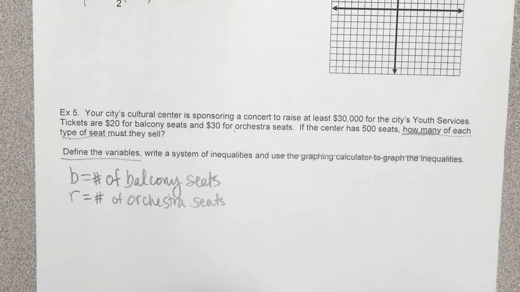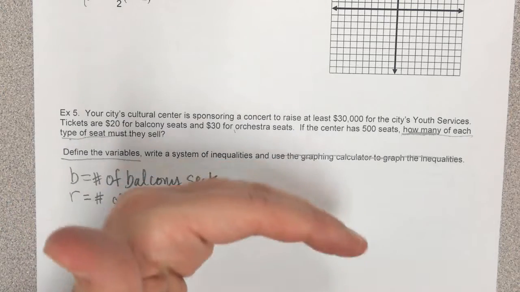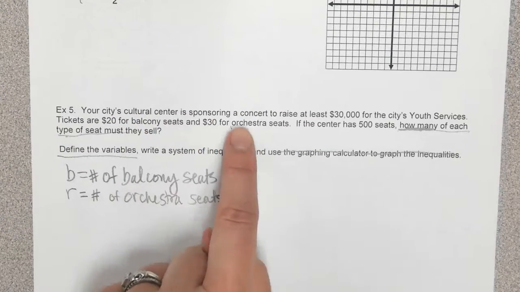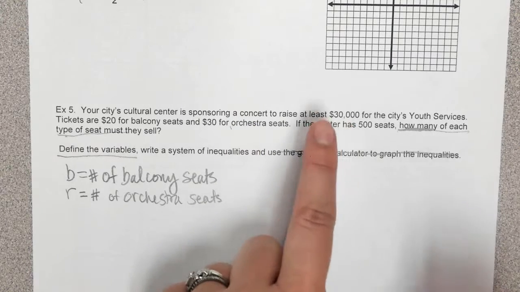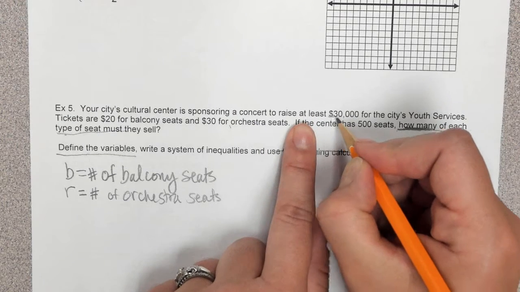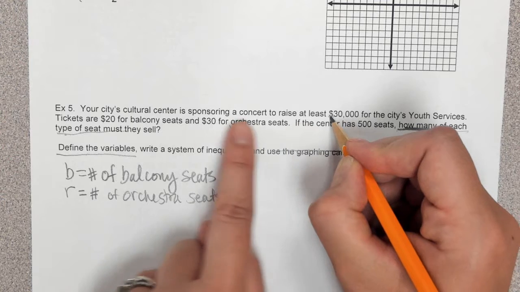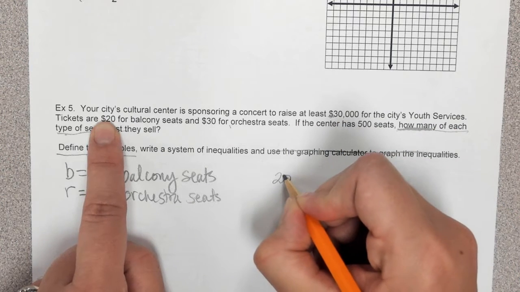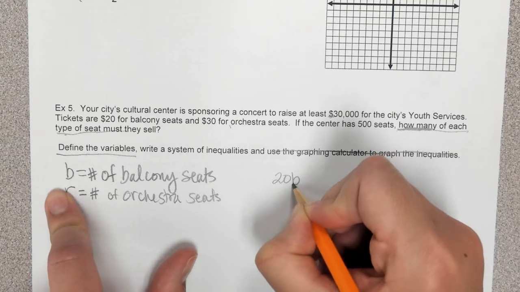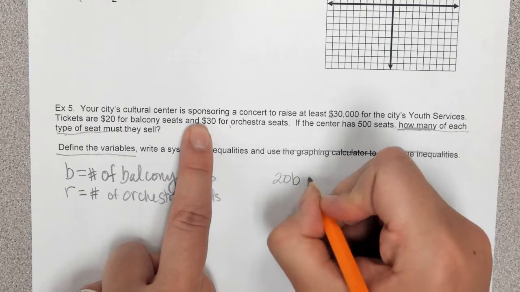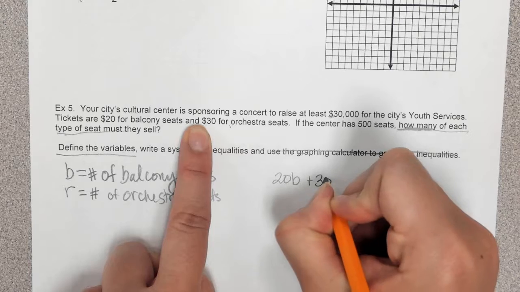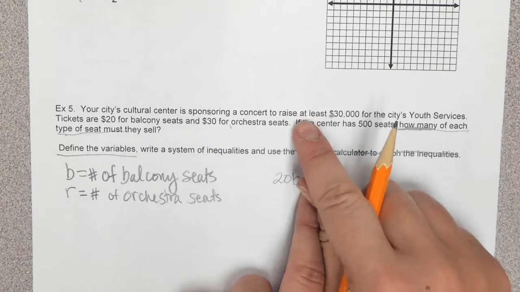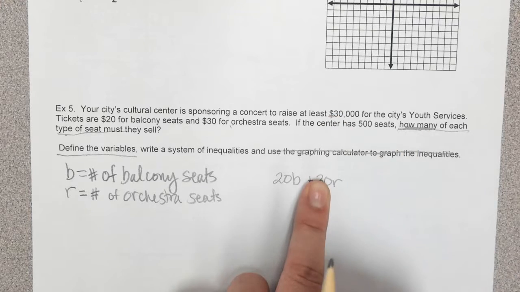Okay, so now we just go through and we put together the inequalities. So they're having a concert. They want to raise at least $30,000. Okay, this is talking about money, so I'm going to write an inequality about the money. So I see that we are charging $20 for a balcony seat. And I see we're charging $30, so plus 30, for an orchestra seat. And that has to be at least $30,000.